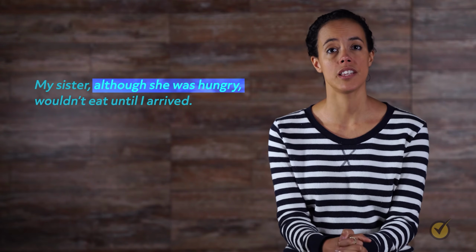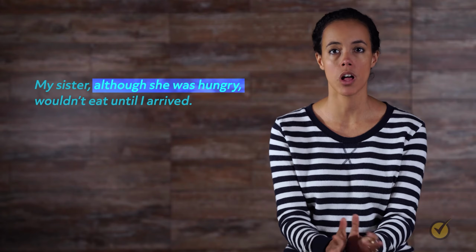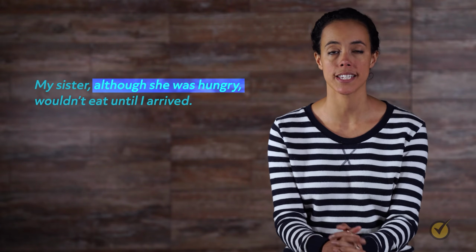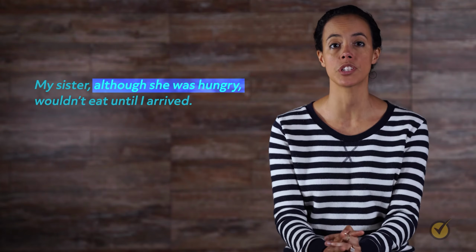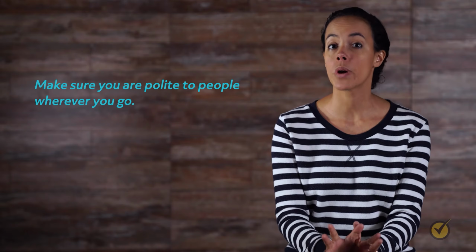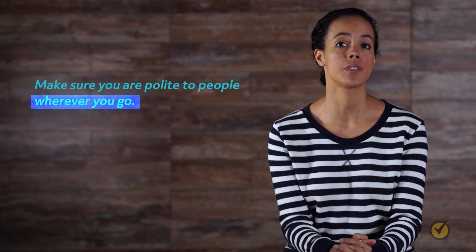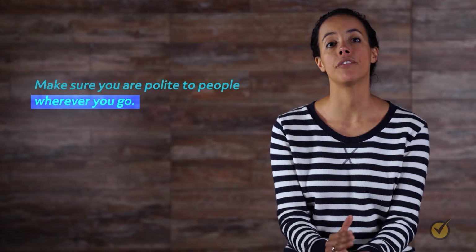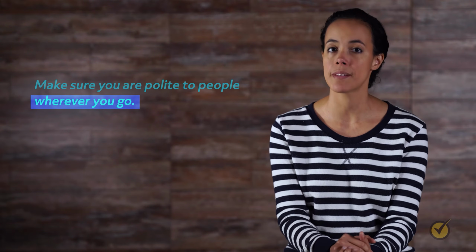Here, the adverbial clause starts with a subordinating conjunction, although, has a subject, she, and a verb, is. Together, they describe the extent to which the sister wouldn't eat. Make sure you are polite to people wherever you go. This example shows the subordinating conjunction wherever, the subject you, and verb go to show when something happened.